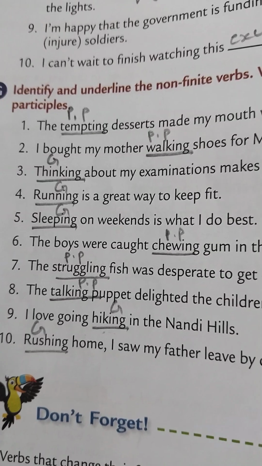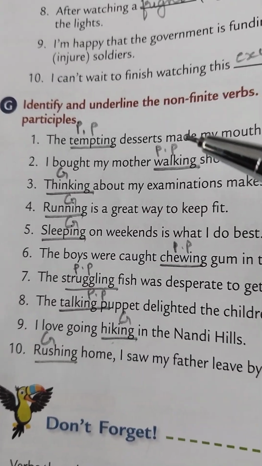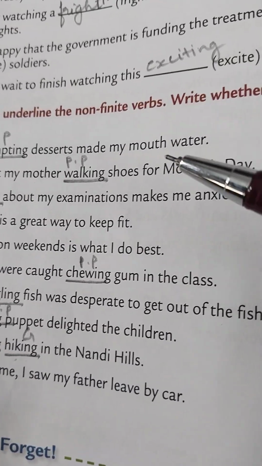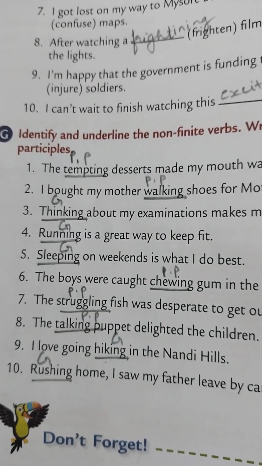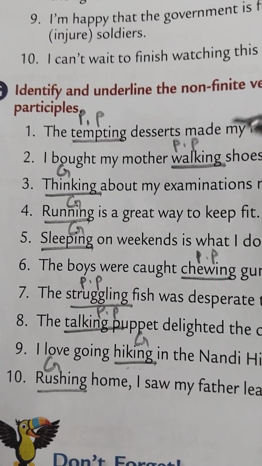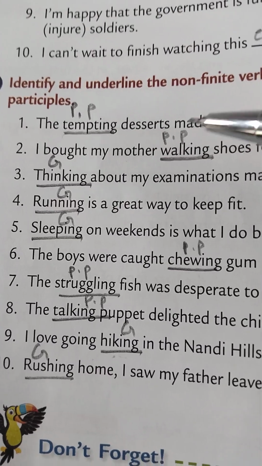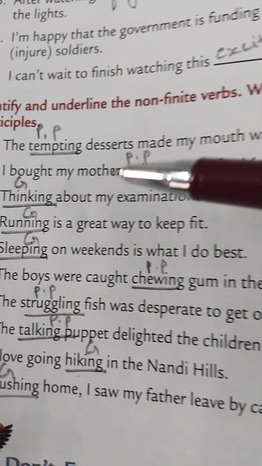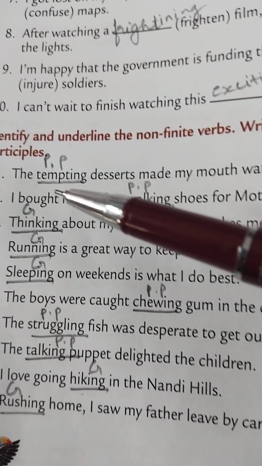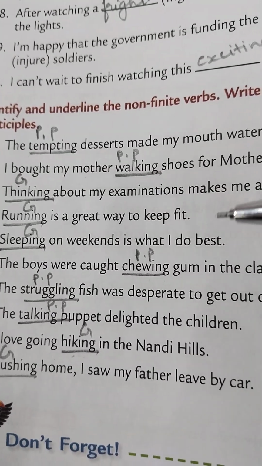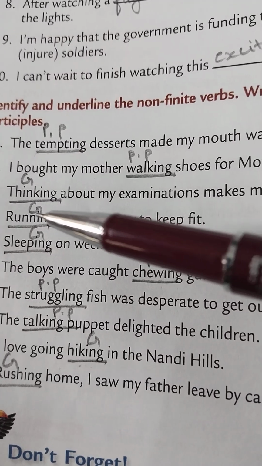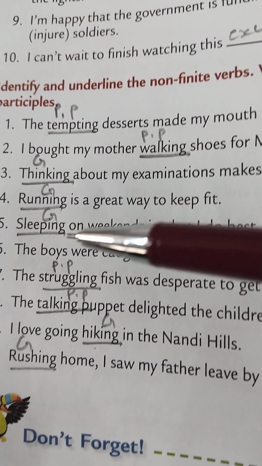Now in the next question you have to identify and underline the non-finite verbs and tell whether they are gerunds or present participles. We will do some of the sentences, children. The rest you will do yourself. In the first one, the tempting desserts made my mouth water. In this sentence, the word tempting is a present participle. Then, running is a great way to keep fit. In this, running is a gerund.